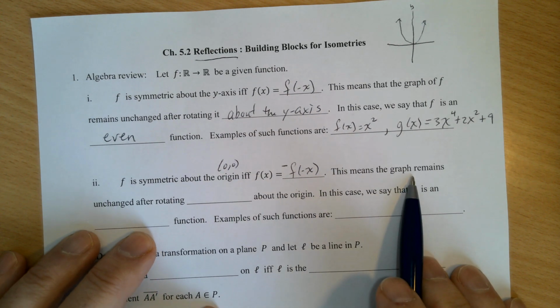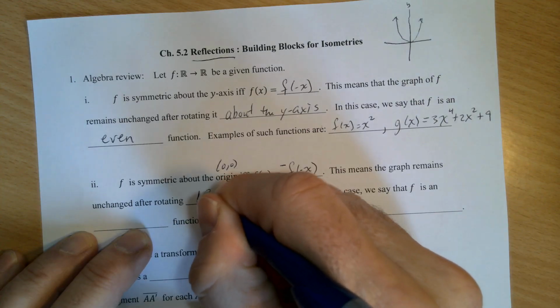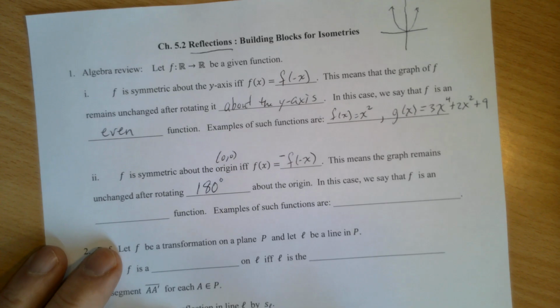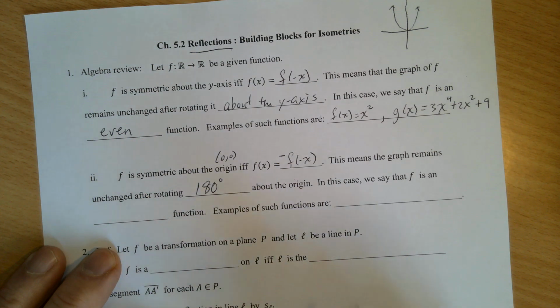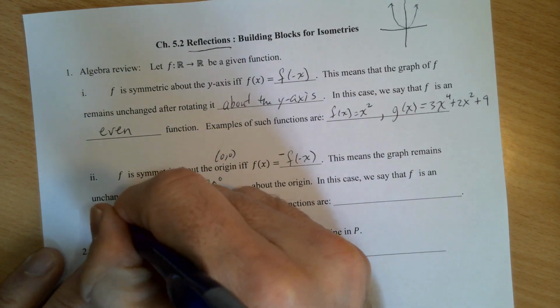This means that the graph remains unchanged after rotating it 180 degrees about the origin. In this case, we would say that f is an odd function.